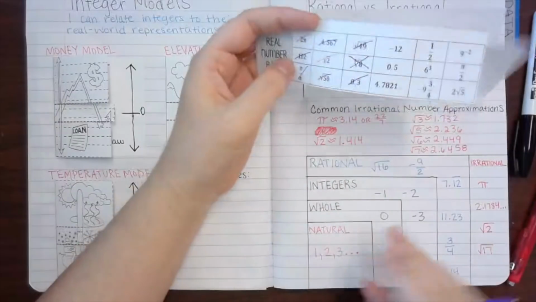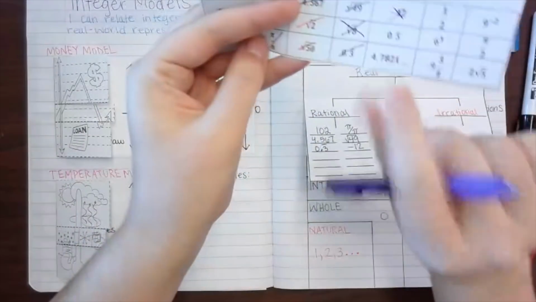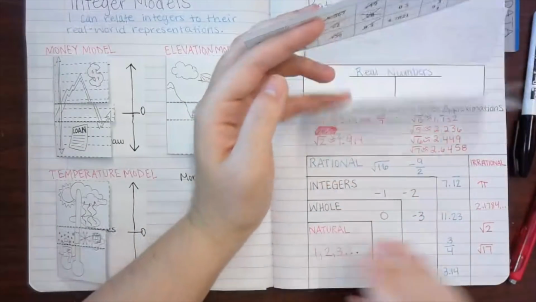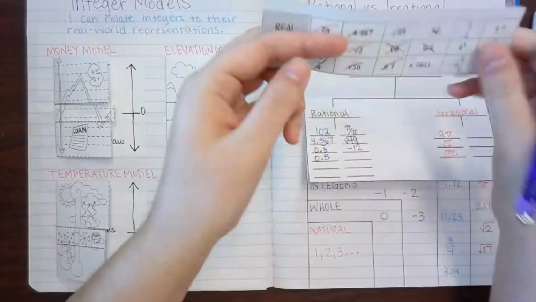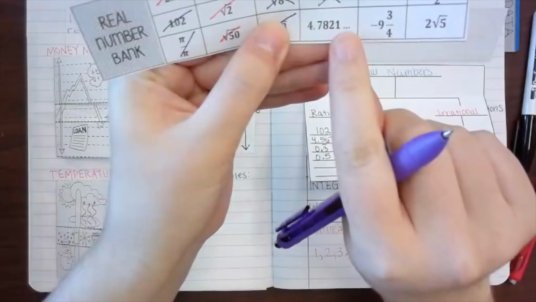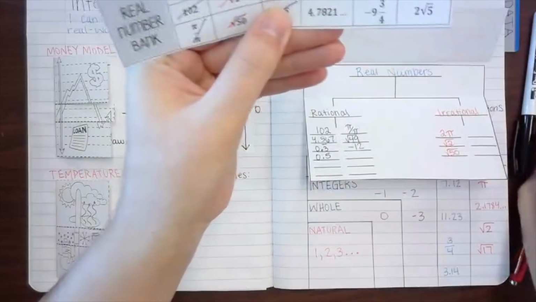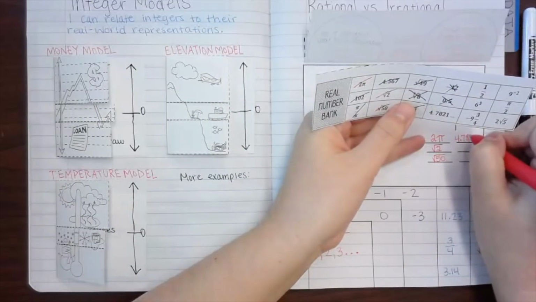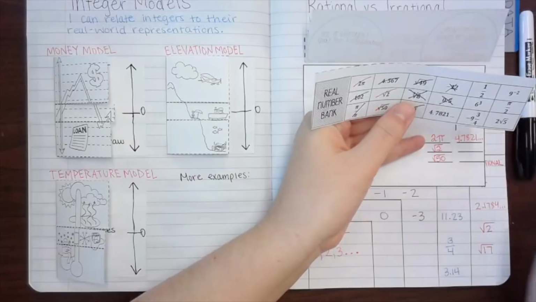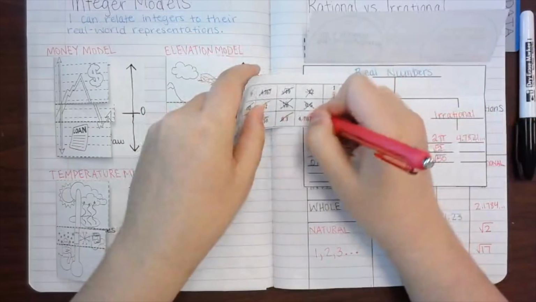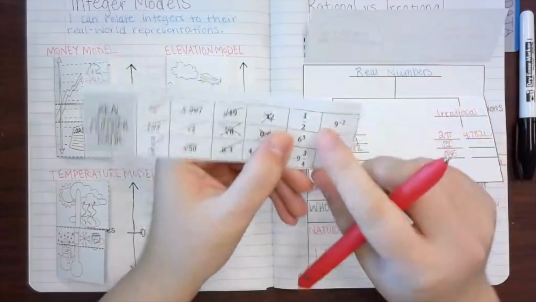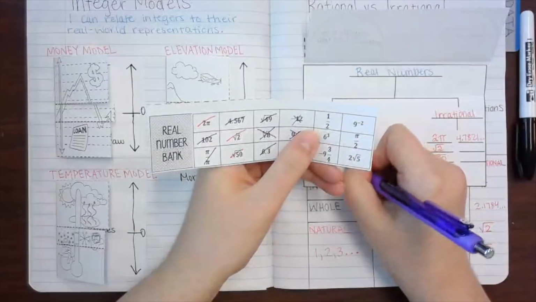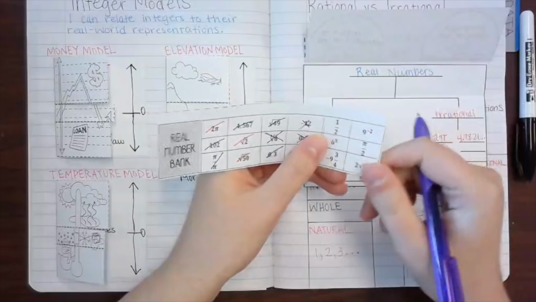Negative 12 is an integer. That's a rational number. 0.5 is a terminating decimal, and it can be written as a half. That's a rational number. 4.7821... You see those 3 dots? That's called an ellipsis. It means that this keeps going on indefinitely. We do not see any repetition, and that ellipsis means that it's going on forever, so that's an irrational number. 1/2 is a fraction. It's a rational number.